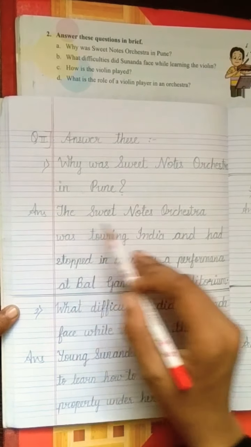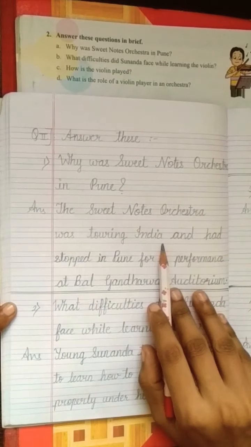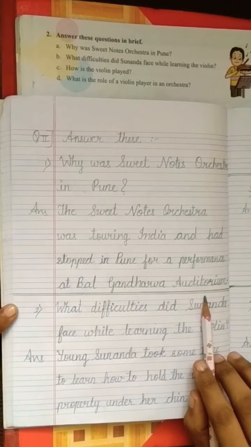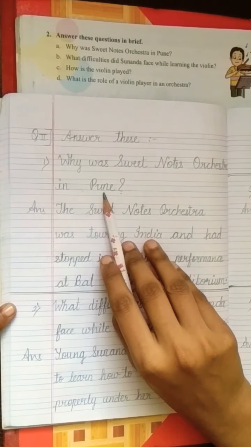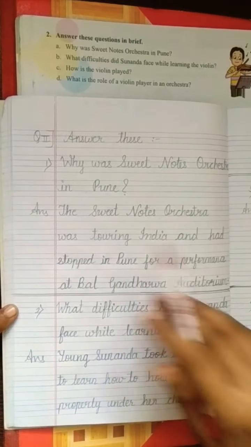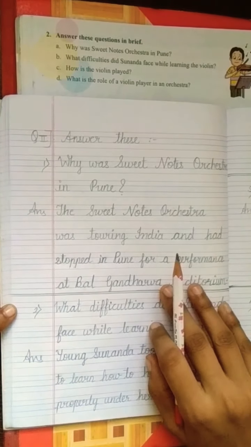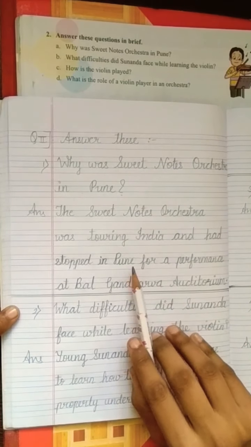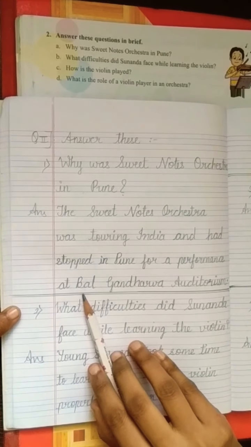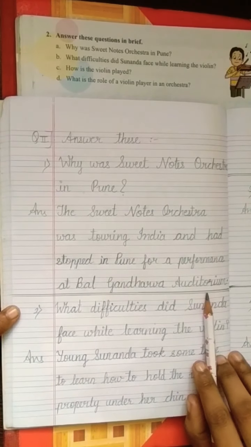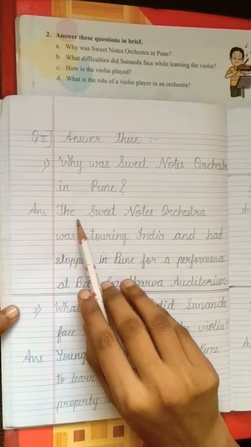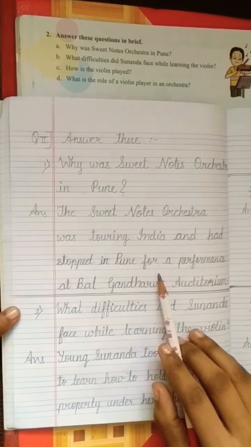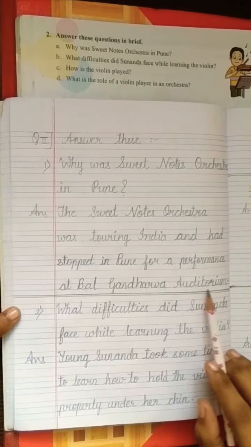So write the answer. The Sweet Notes Orchestra was touring India and had stopped in Pune for a performance at Bal Gandharva Auditorium. So Sweet Notes क्यों आई थी पूना में? They were touring India, मतलब वो पूरे इंडिया में अलग अलग स्टेट्स में अलग अलग जगह पर घूम रहे थे, राइट? And they stopped in Pune for what? For a performance. Where are they going to perform? At Bal Gandharva Auditorium. So your answer is, the Sweet Notes Orchestra was touring India and had stopped in Pune for a performance at Bal Gandharva Auditorium.